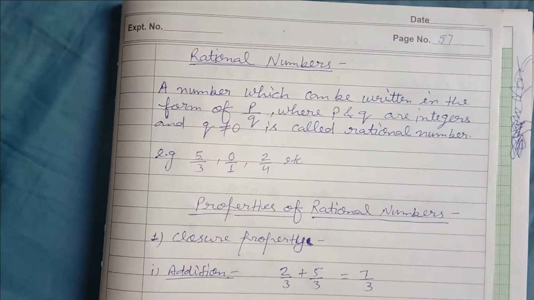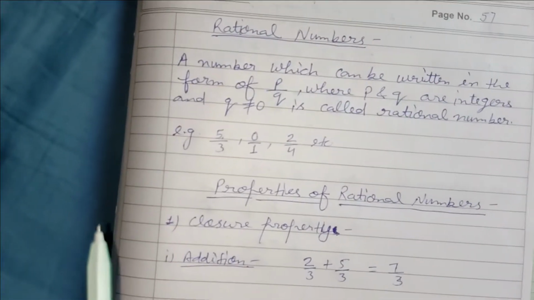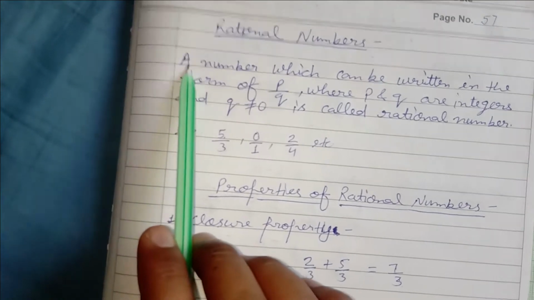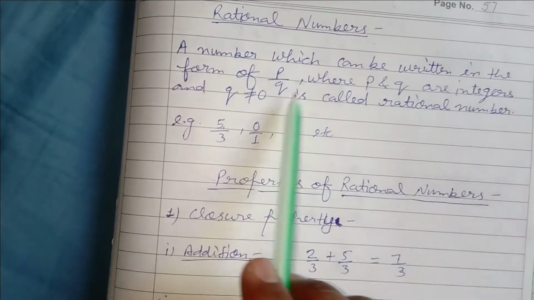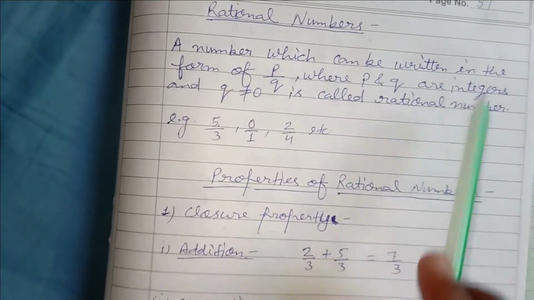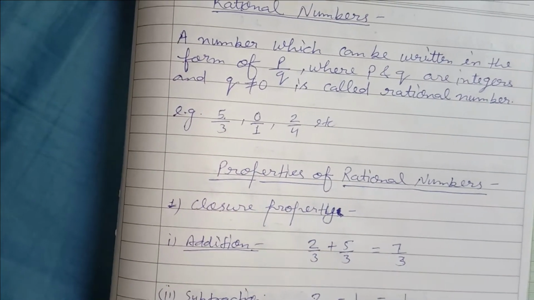मैं क्लास 8th का फर्स्ट चैप्टर रेशनल नंबर पढ़ाने जा रहा हूँ। व्हाट इज़ रेशनल नंबर? A number which can be written in the form of p by q, where p and q are integers and q is not equal to 0 is called a rational number.